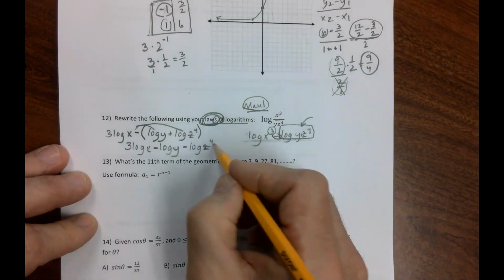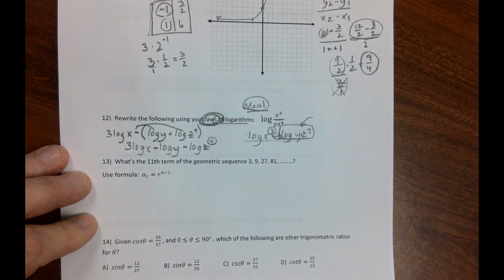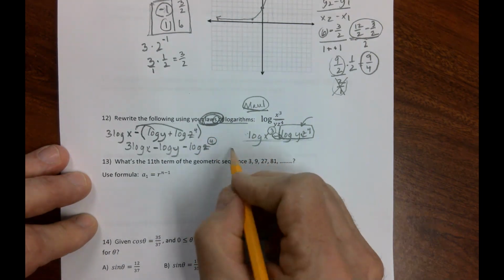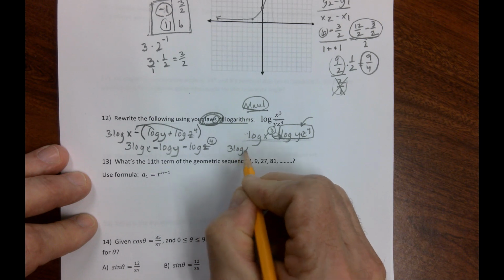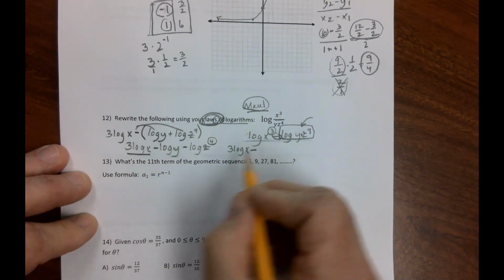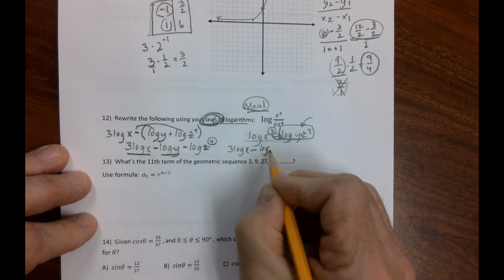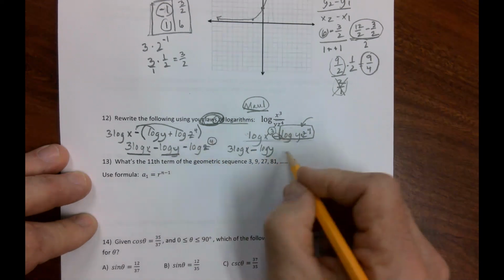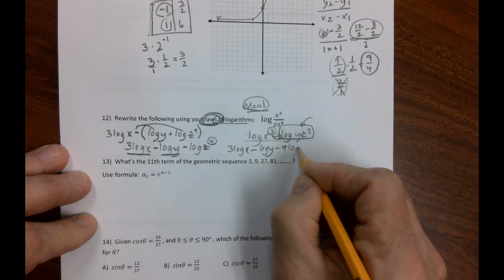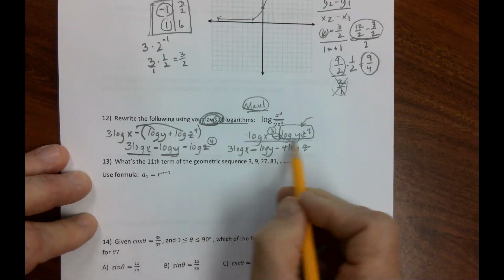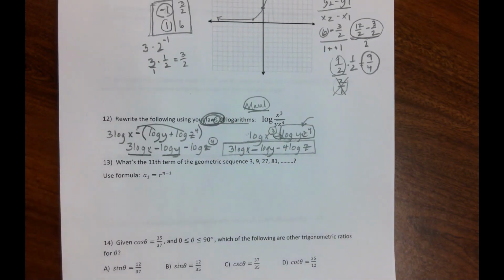But you got this little law 3 sitting there saying, hey, look at me. So I'm going to try to squeeze it in here. This didn't change. This doesn't change. And then that comes in the front. And there's our final, most simplified answer. And that's going to finish part 1. 1 through 12.